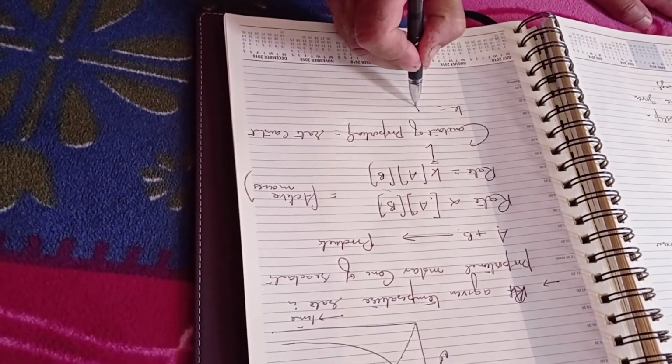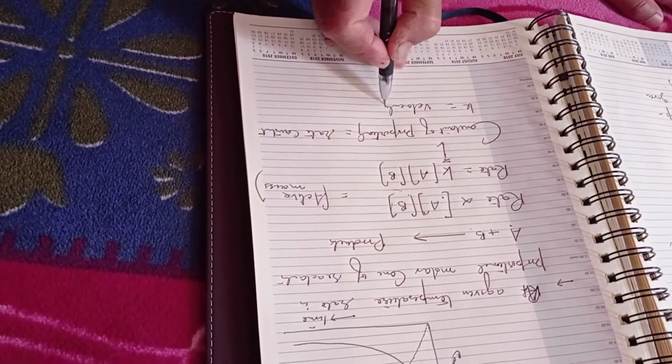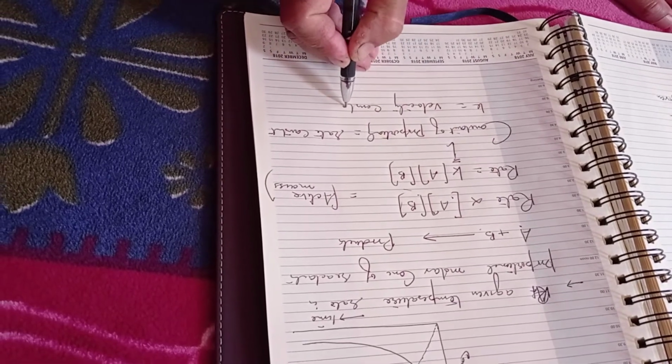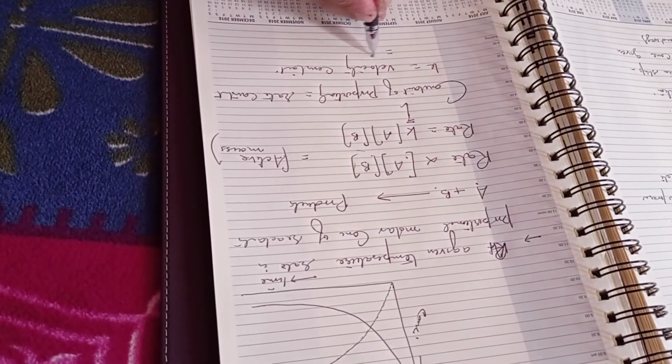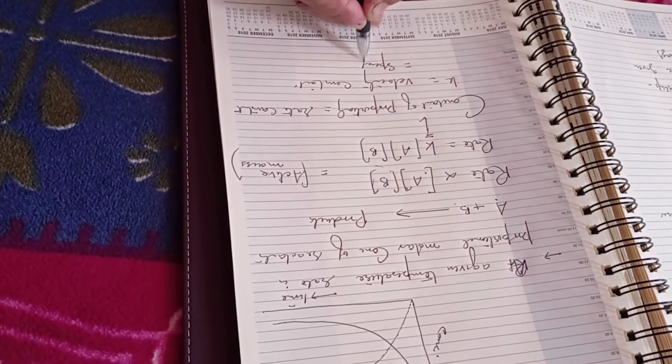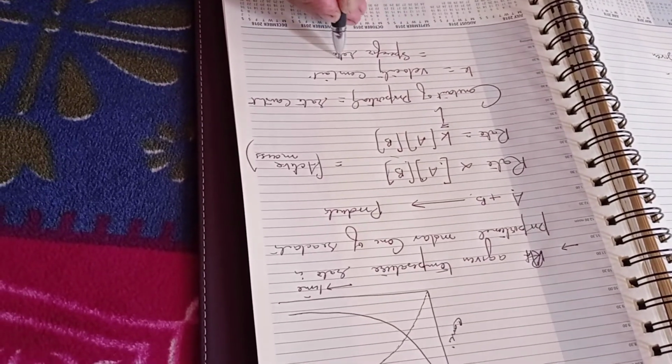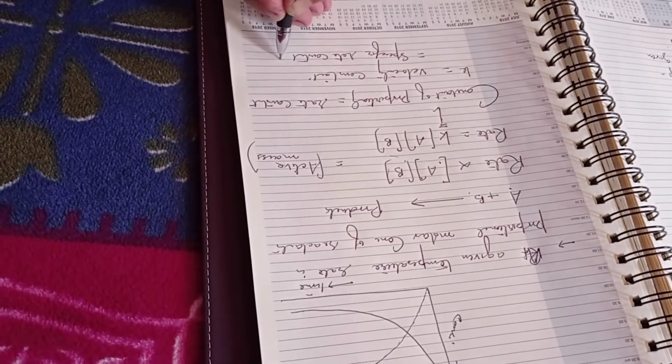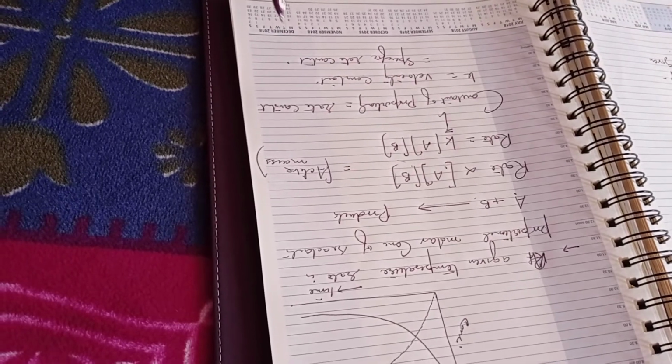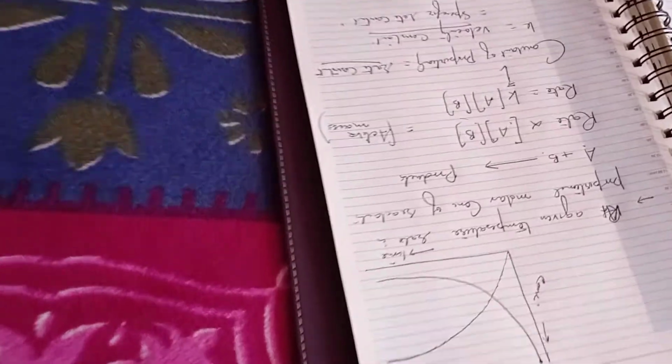K is also called velocity constant, or specific rate constant.